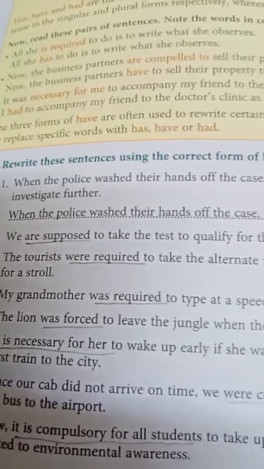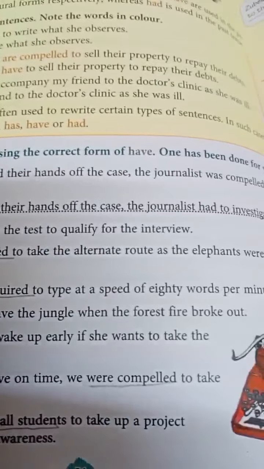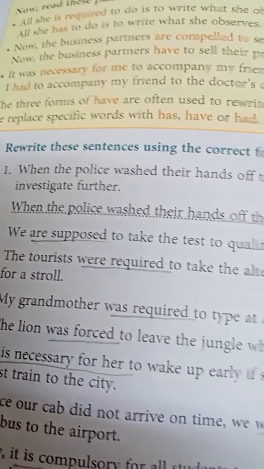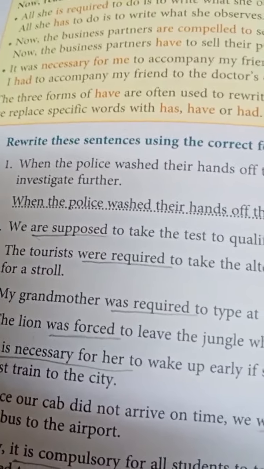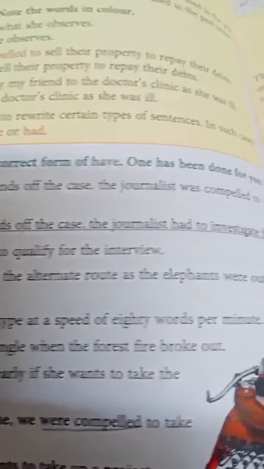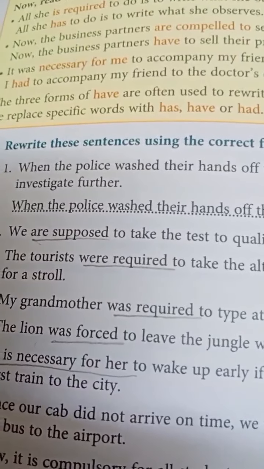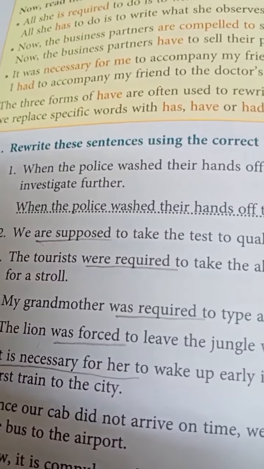Next one. The tourists were required to take the alternate route as the elephants were out for a stroll. So the tourists are many in number. So for many we use have. The tourists have to take the alternate route as the elephants were out for a stroll. So were required is replaced by have.